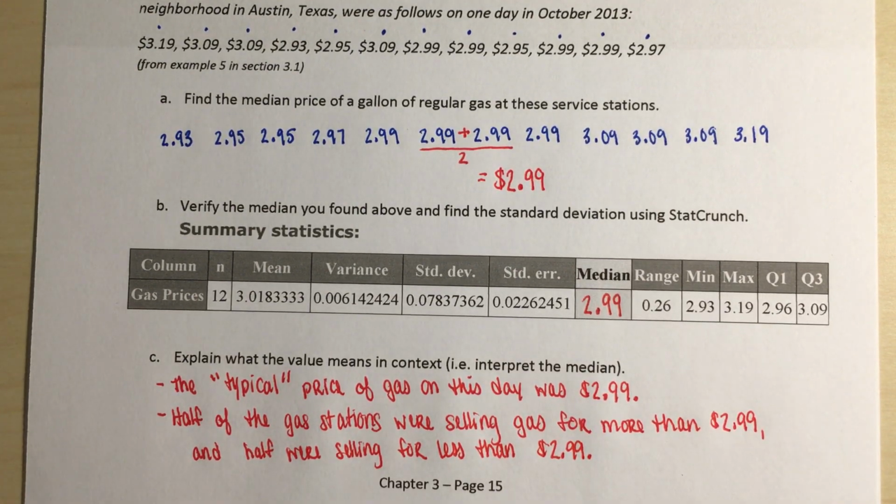All right, so whether we have an even number or odd number, we can still find our median. It's still pretty easy to find by hand. Again, the easiest way to do it is to start listing our values in order from smallest to largest, and then find either the one single value that's in the middle, or average the two middle values if we have an even number of observed values in our data set.